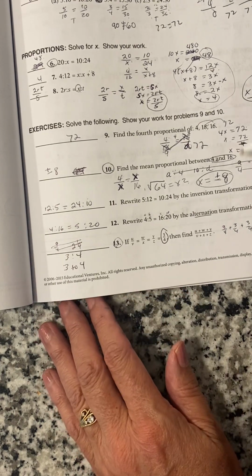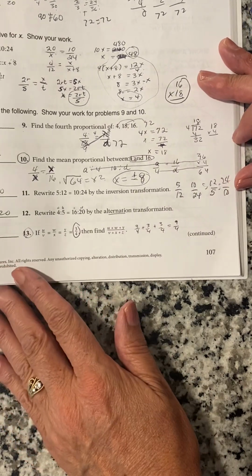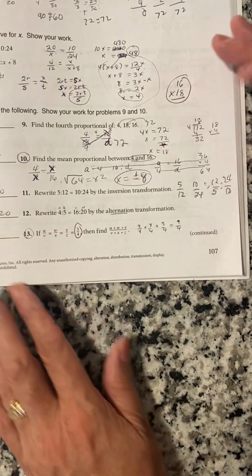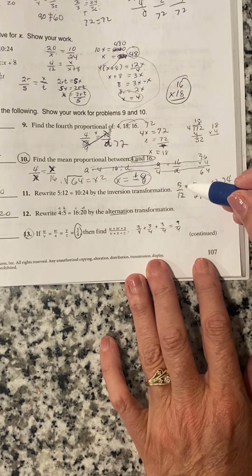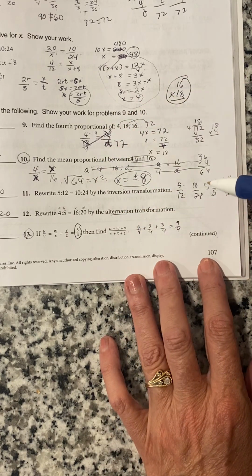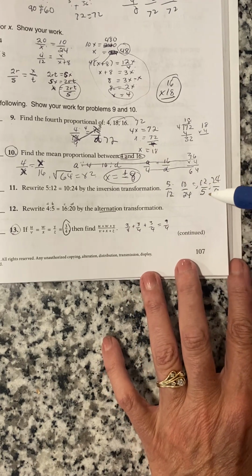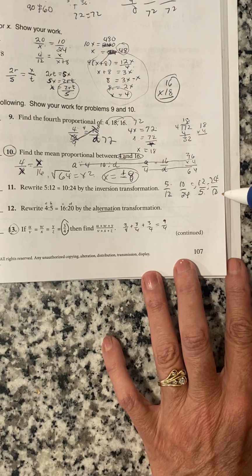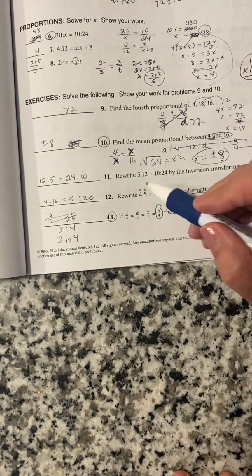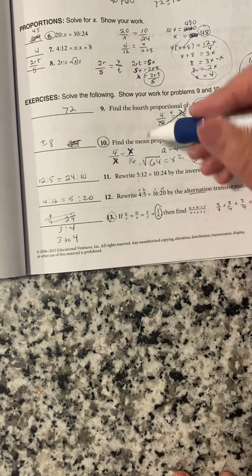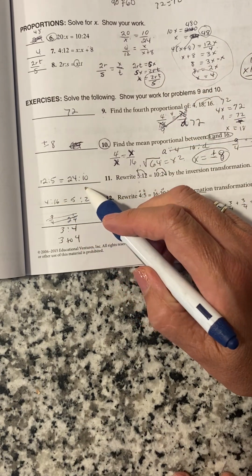You see this number here? There we go. Inverted. So you have 5 to 12, 10 to 24, and you're going to do the opposite. Now you put the 12 on the top and the 5 on the bottom, and 24, 10. So here's the answer. Basically you invert them, they're just inverted. So this is going to be 12 to 5 equal 24 to 10.